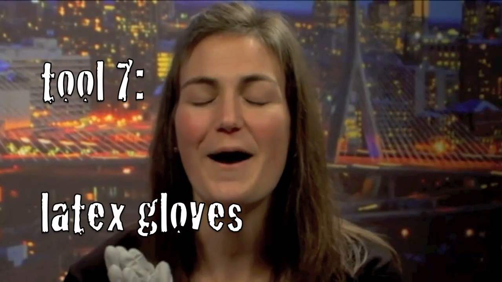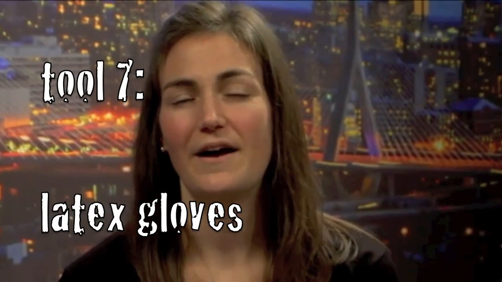These are like second skin for me. We use these all the time. We want to protect ourselves against contamination from the evidence, as well as protect the evidence against contamination from our skin cells and everything. So it's just personal protective gear.